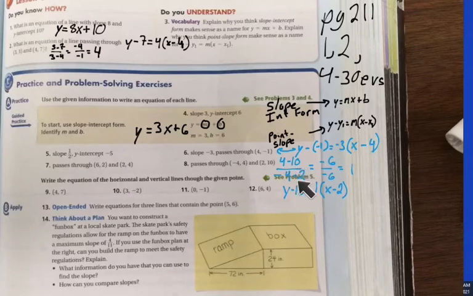The y coordinate, yeah. So it's y minus your y coordinate equals your slope times x minus your x coordinate. And then this is the equation of a line that has this slope and goes to that point. Again, this would predict the future.